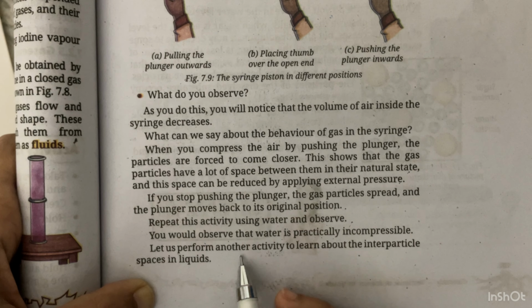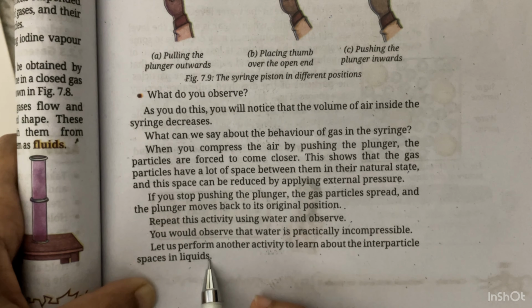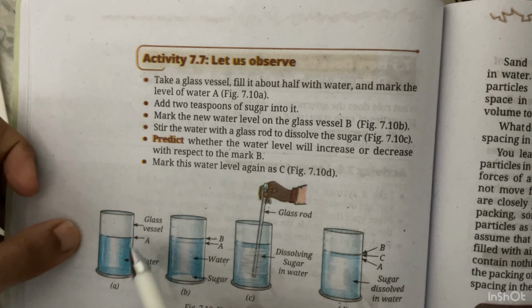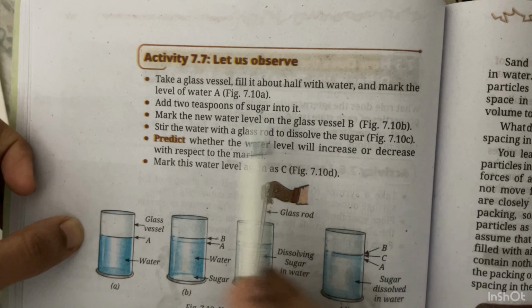Now let us perform another activity to learn about the interparticle spaces in liquids. Activity 7.7, let us observe. Take a glass vessel like this and fill it about half with water. Now mark the level of the water.